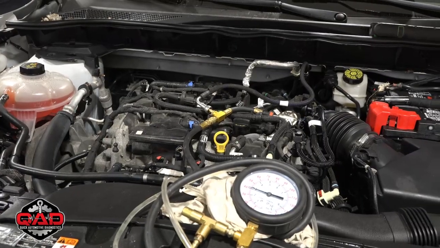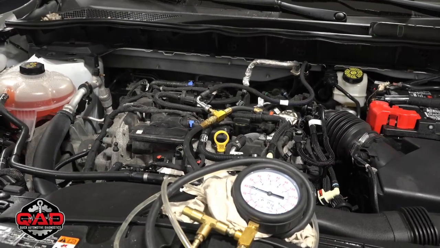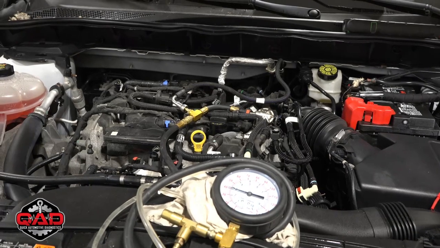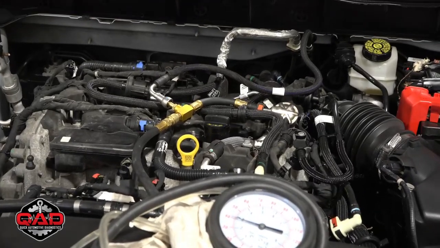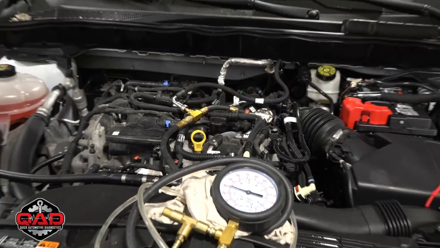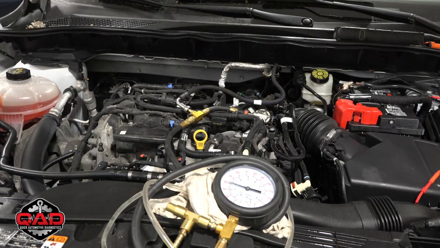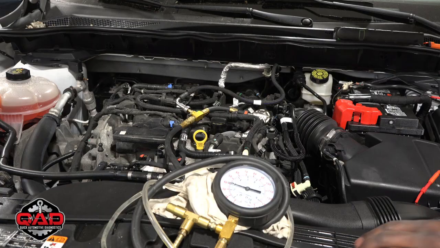Well guys, I connect the fuel pressure gauge, and we're gonna see if we can see any kind of pressure. I'm gonna run this vehicle and then we're gonna check the pressure. Here we go.